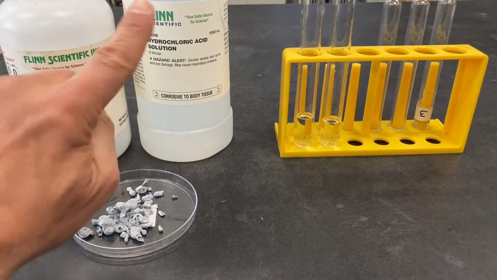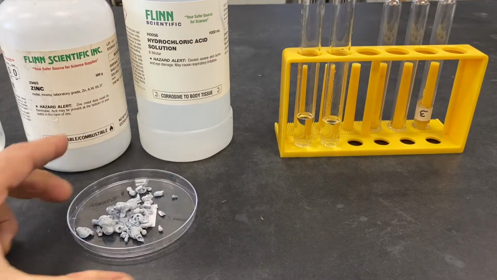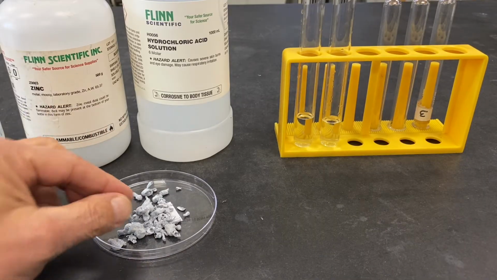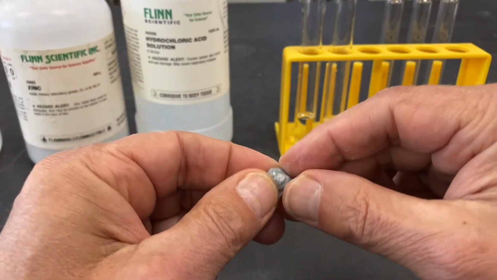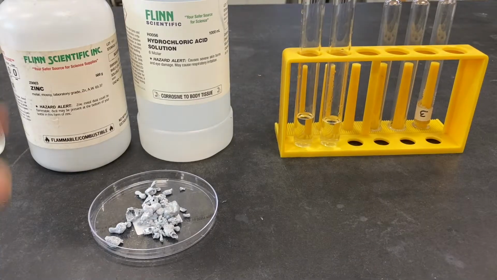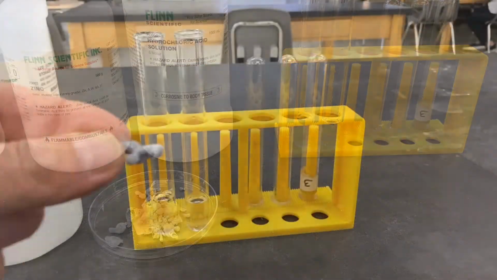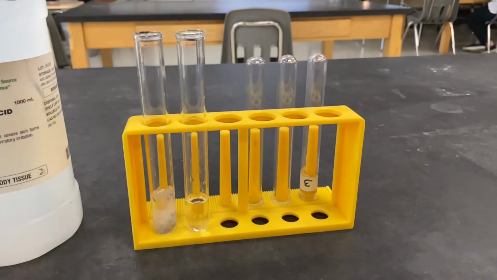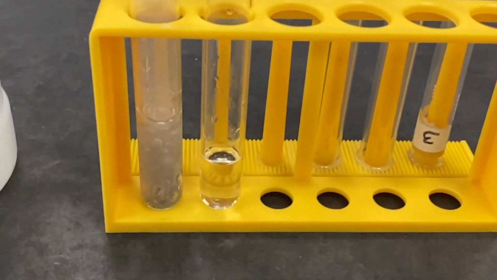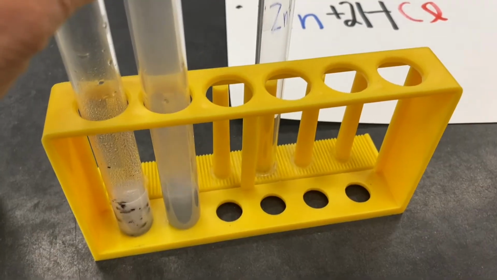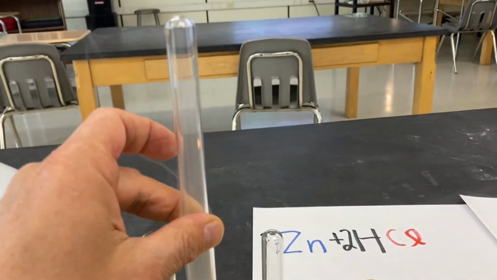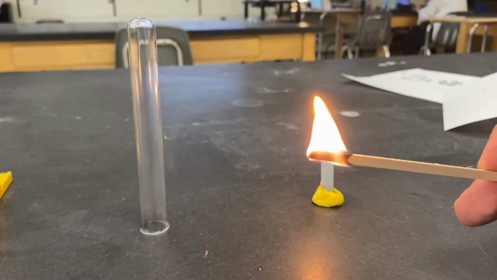In this reaction, I'm going to take hydrochloric acid, which I put here, and I'm going to mix it with some zinc, which is in this bottle. Zinc looks like this. It's a metal. So it's a hard silver metal. And what I'm going to do is I'm going to put it in the hydrochloric acid. So I've got that zinc bubbling away there, and I'm going to try to capture the hydrogen in that tube like that. For this test, I want a flaming wood splint.